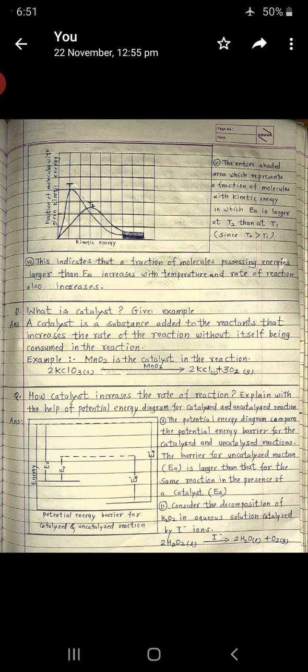Now, what is a catalyst? Give an example. We learned about catalyst in 11th standard. A catalyst is a substance which accelerates a chemical reaction but does not take part in it. The definition of catalyst: a substance added to the reactant that increases the rate of reaction without itself being consumed in the reaction.